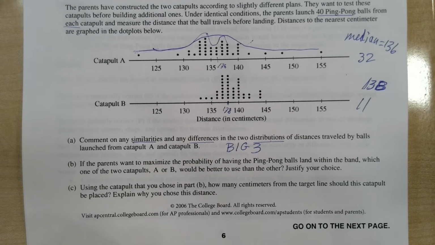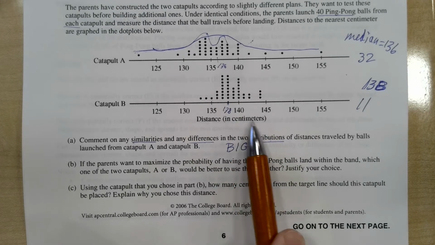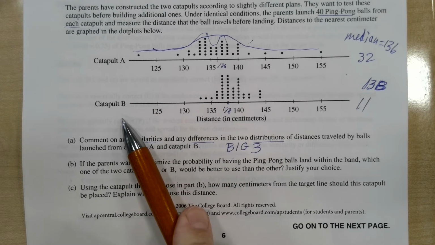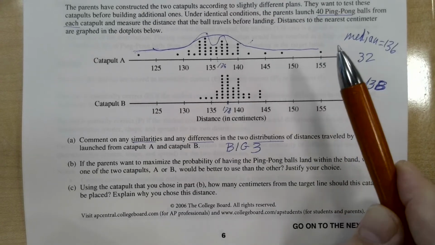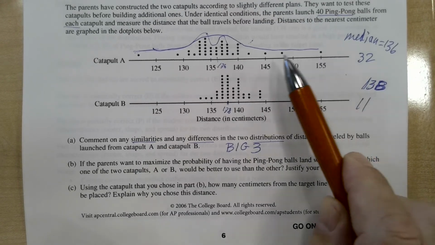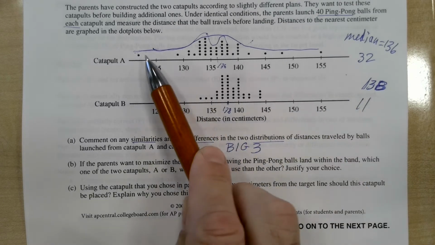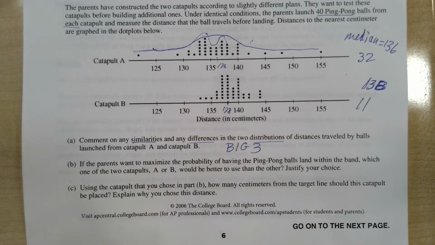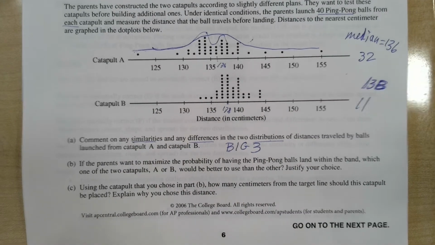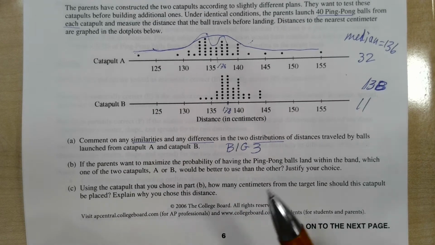Just go through the three things, make sure you're using centimeters and catapults for your context. If you want to mention it, don't call it an outlier because we don't know it's an outlier, but we have a large value at 155 and a small value at about 122, 123 on Catapult A. We don't know they're outliers yet.